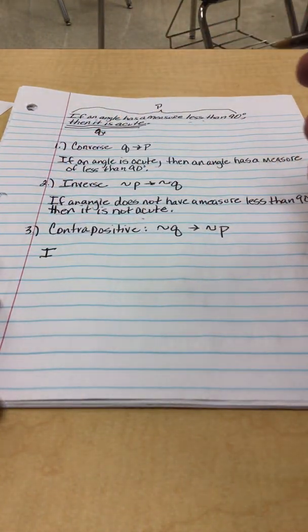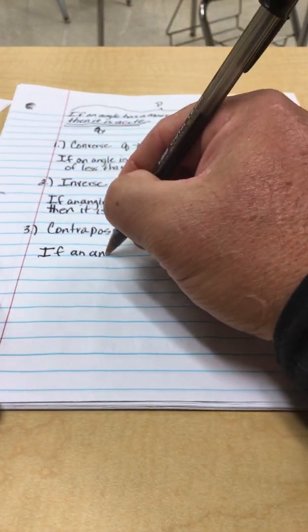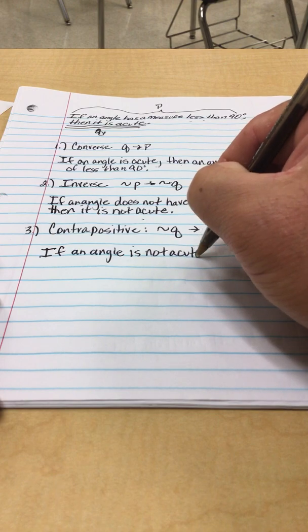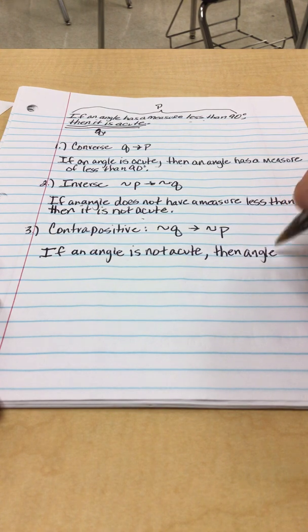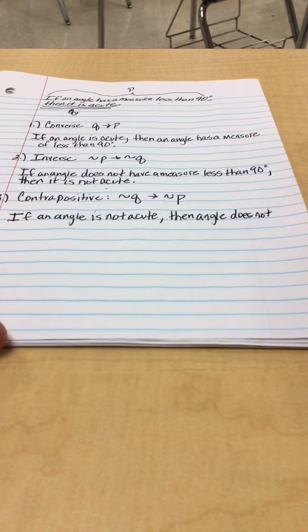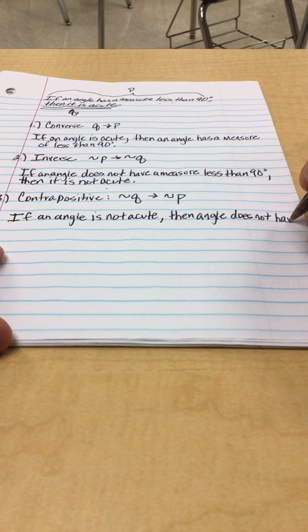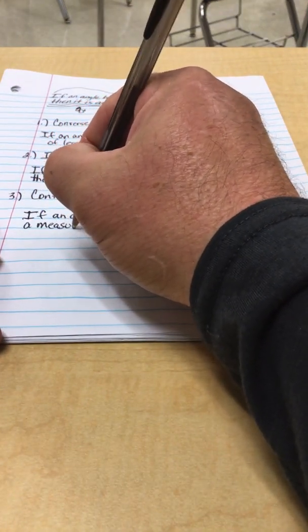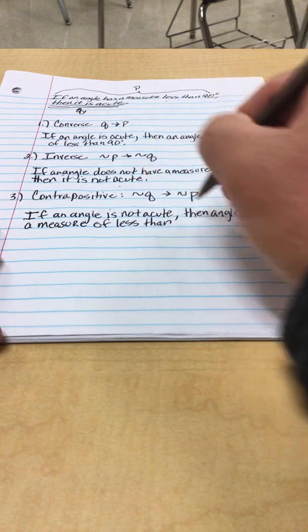If an angle is not acute, then an angle does not have a measure of less than 90 degrees.